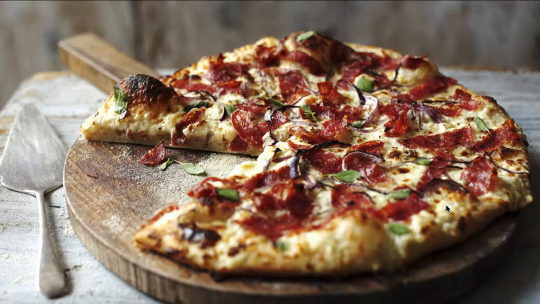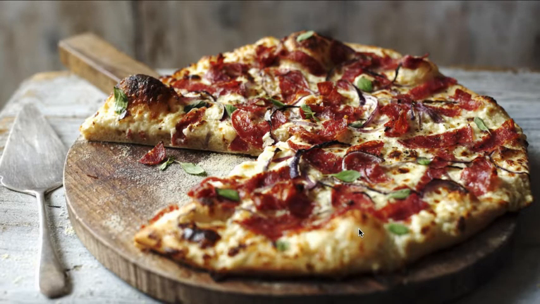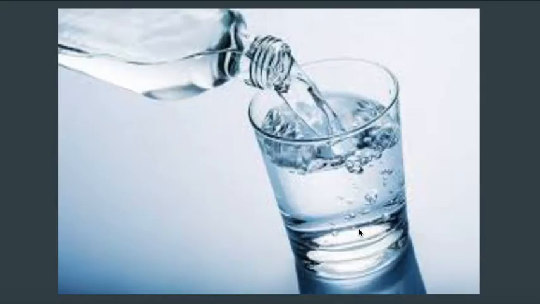Here's a pizza that has different ingredients such as the pepperoni, the greens on here, the onions, the cheese, the crust. Because it's got different pieces and they're not evenly mixed, we would call this a heterogeneous mixture.